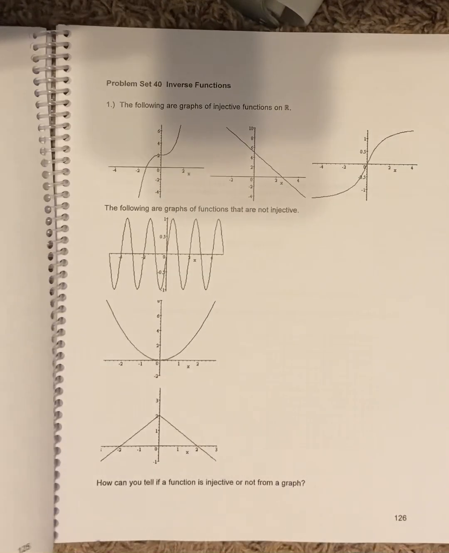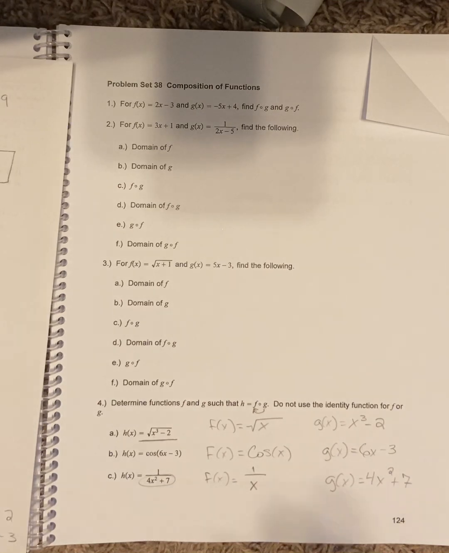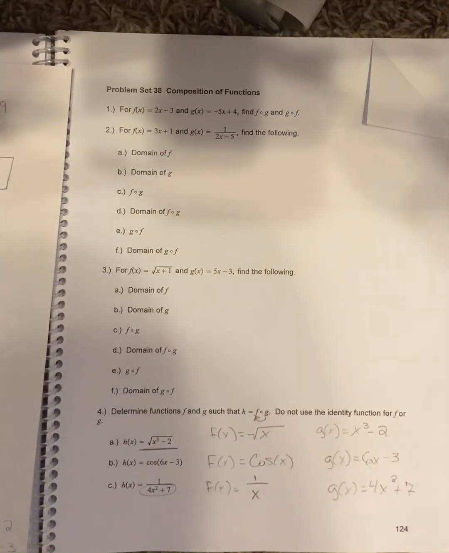And that, I think, yep, that is the whole problem set 38. And yeah, that is composition of functions.